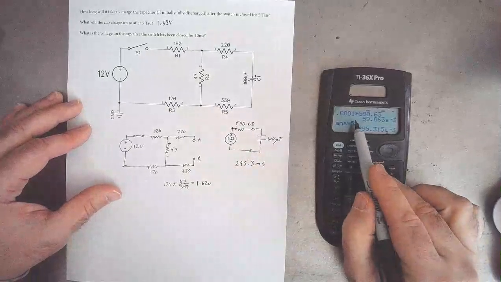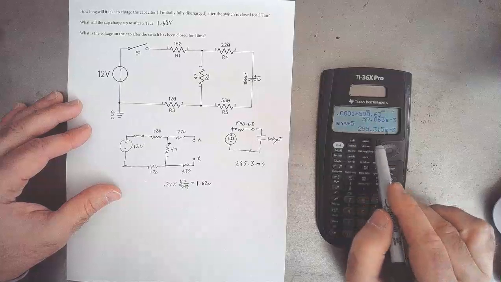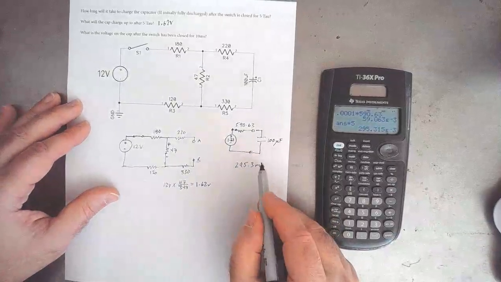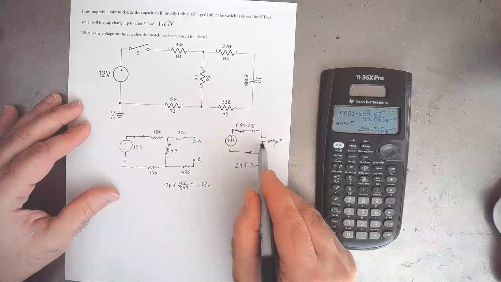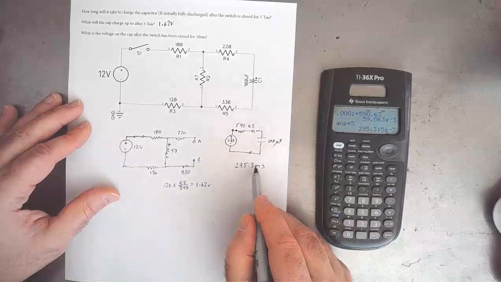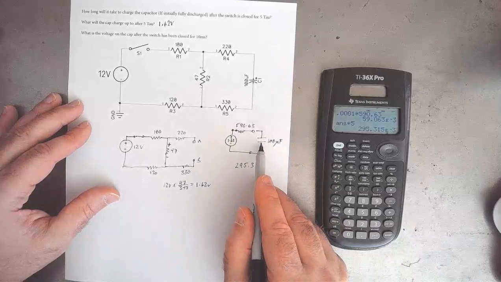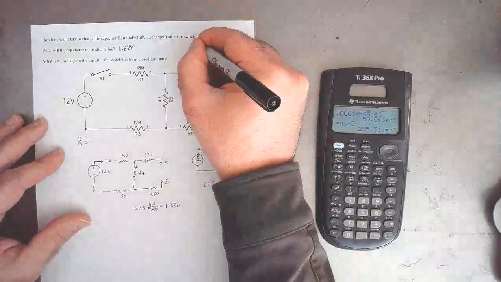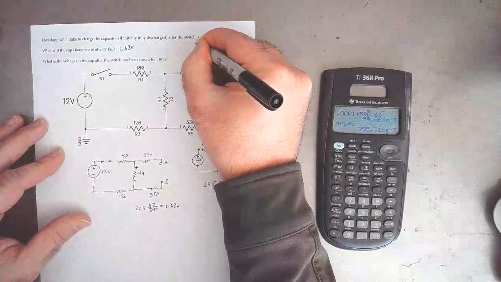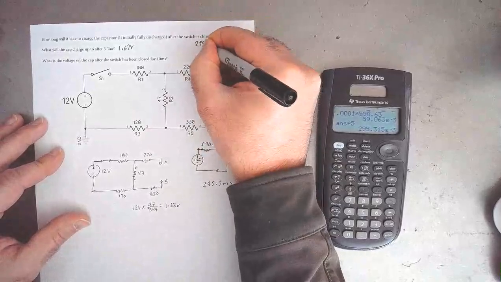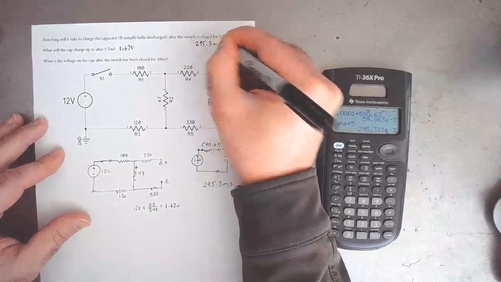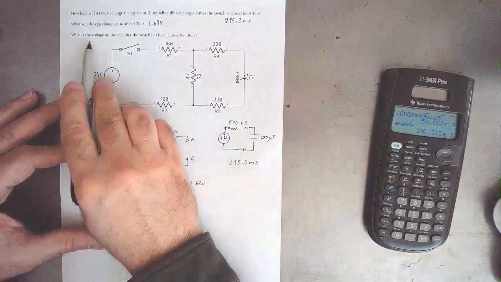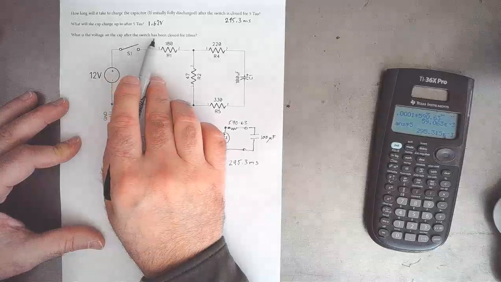Let me just check my work there for a second. Yeah, that's what it's going to be. So it's going to take this capacitor 295.3 milliseconds to charge up to 1.62 volts in this circuit. So it's going to be 295.3 milliseconds.